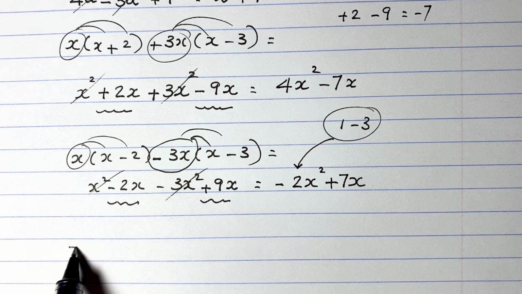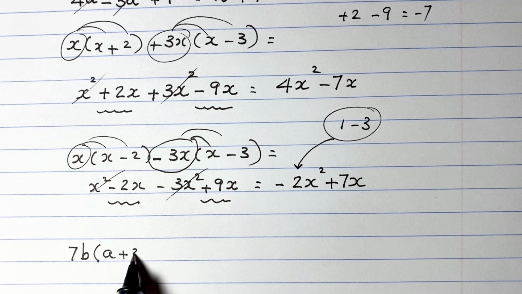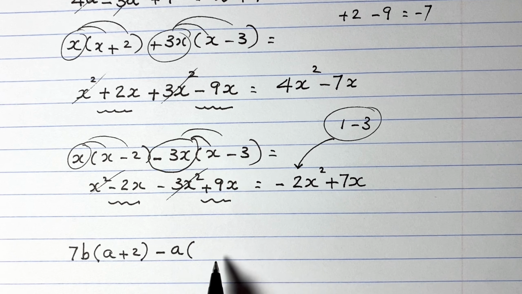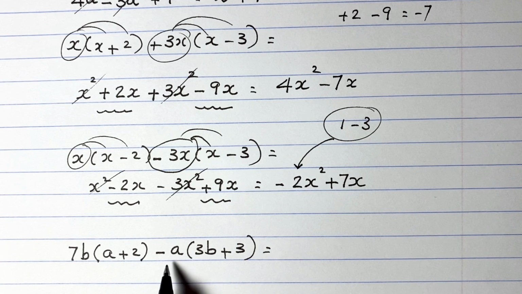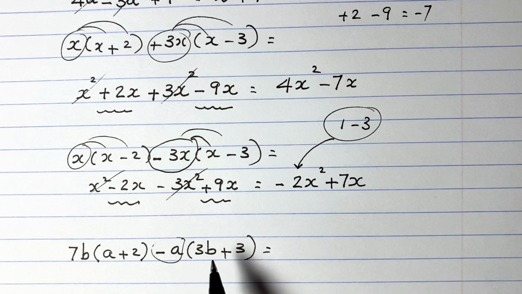Another example. 7b, bracket open, a plus 2, take away a, bracket open, 3b plus 3. Although I said take away a, really the number outside this bracket is negative a.